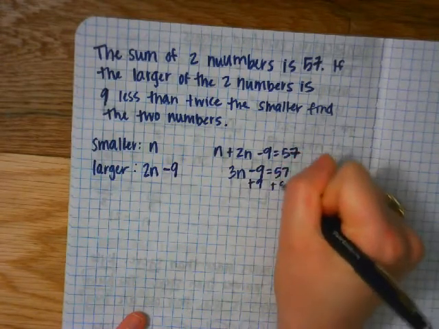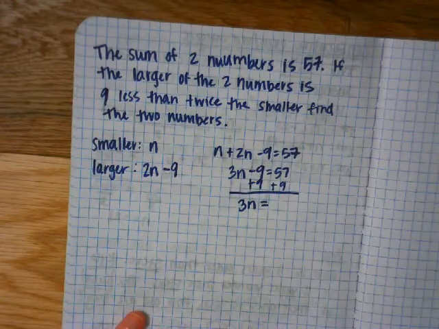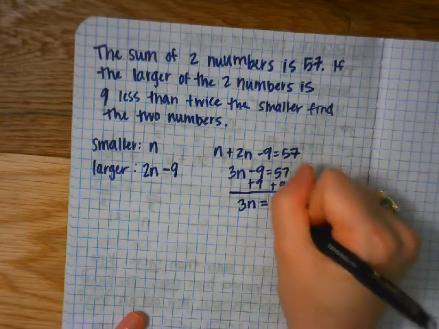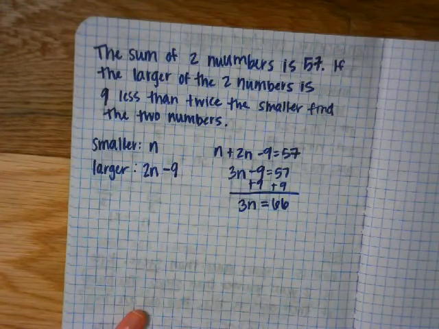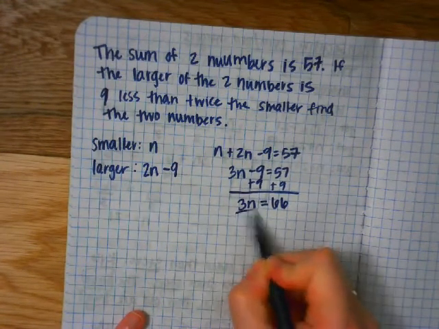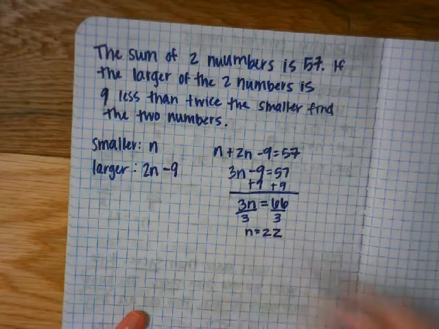Add 9 to both sides. We're left with 3n equals 66. Divide by 3, and n equals 22.